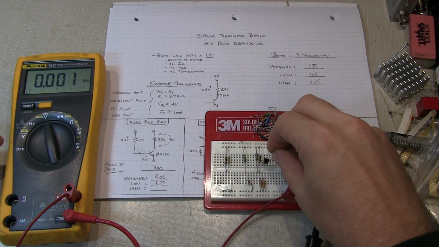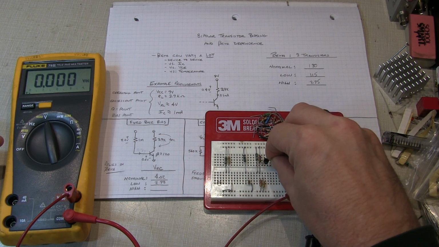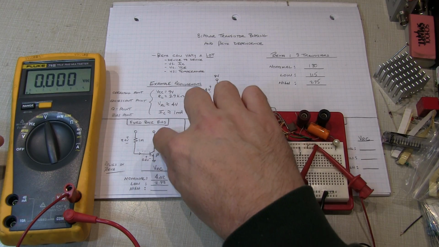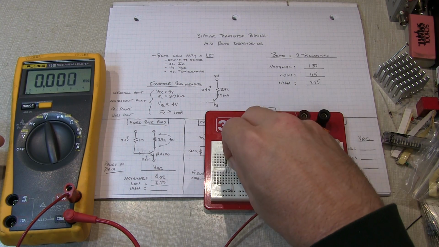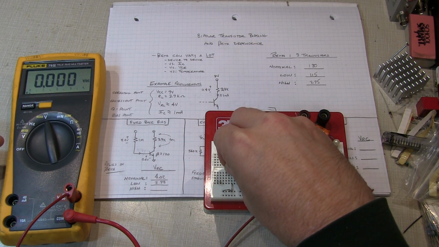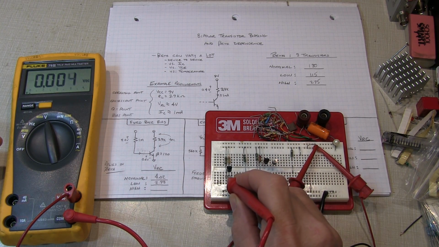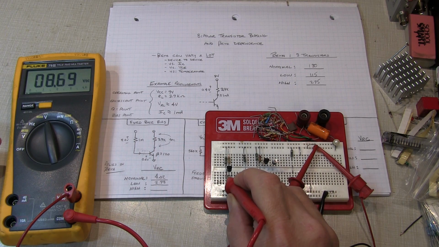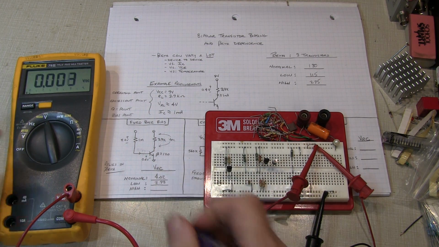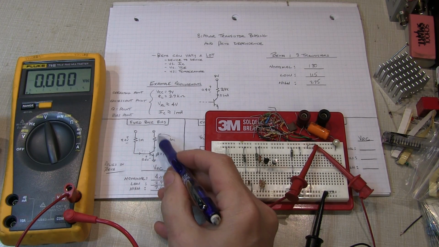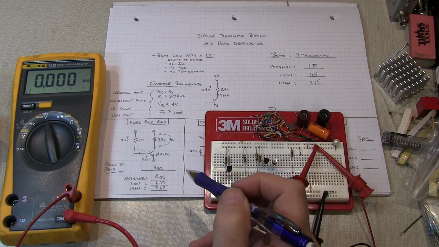Of course, with the lower beta value for that same base current, we're getting less collector current, so less voltage across that resistor. Now if we take the transistor with the highest beta, we expect to see the largest voltage drop across that resistor. In this case we're looking at about 8.69 volts. So a lot of collector current, basically just about saturating that transistor.